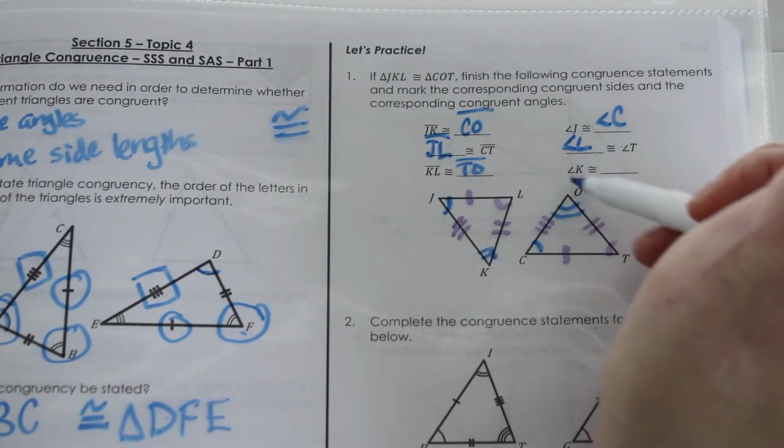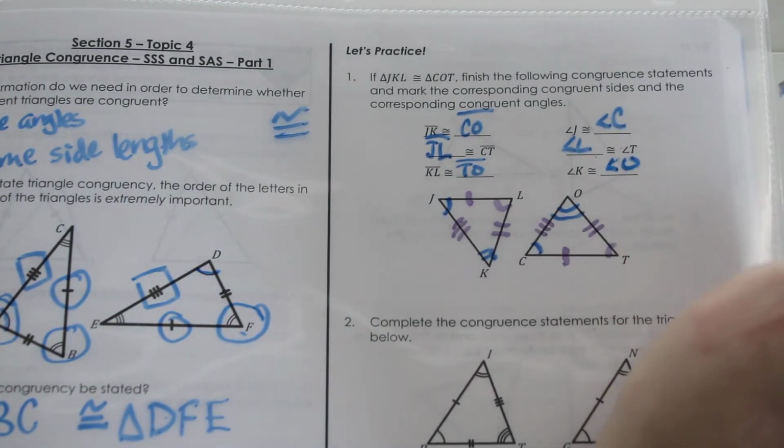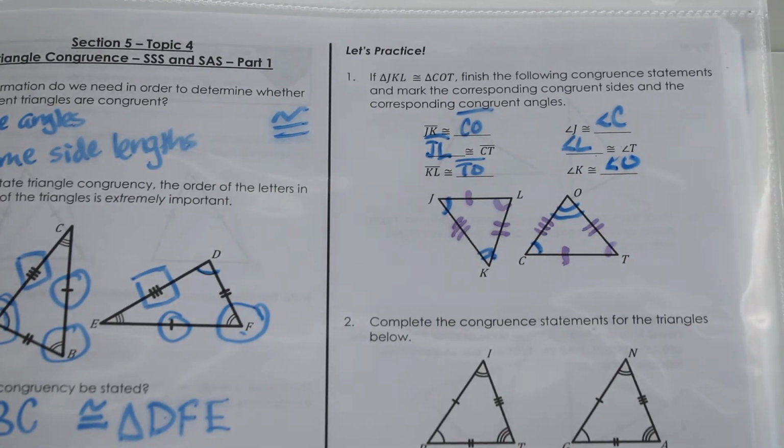Okay, what about angle K? It has two blue arcs, so it would be angle O. So that's how we label and identify our congruent triangles. Okay, so let's practice again with the next one at number 2.